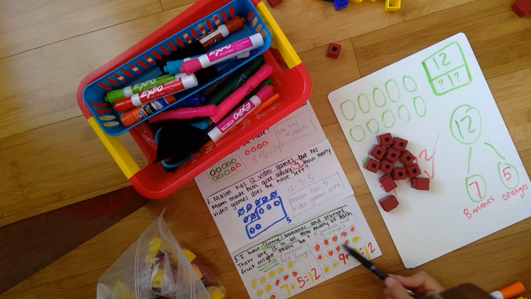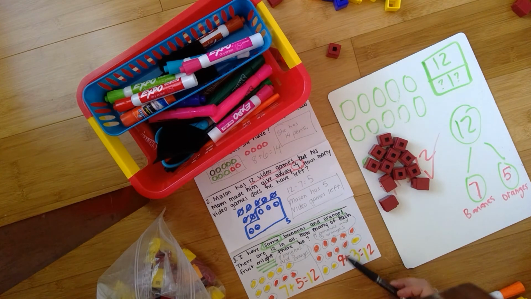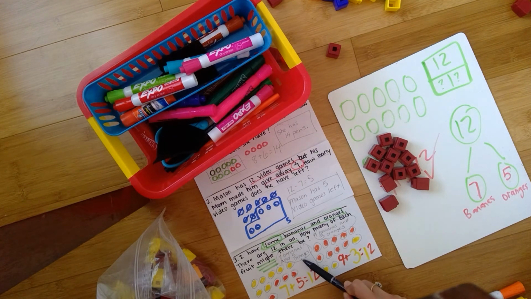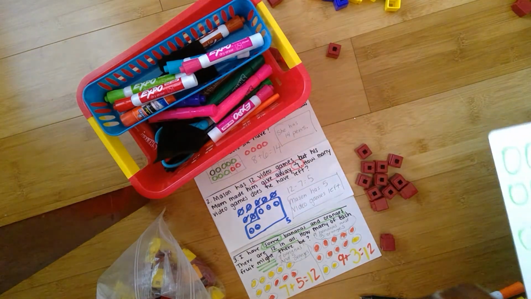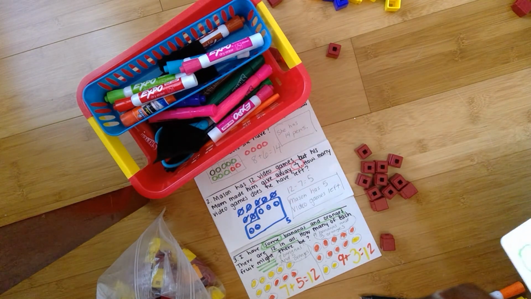Yes, I have a great picture that I can tell from the picture. I have a number sentence and I can tell from the number sentence. But remember, you want to tell them the answer. How many of each fruit might there be? There might be 9 bananas and 3 oranges. There might be 7 bananas and 5 oranges. You can figure out a whole different answer. There are a couple different answers that you can solve this problem with.